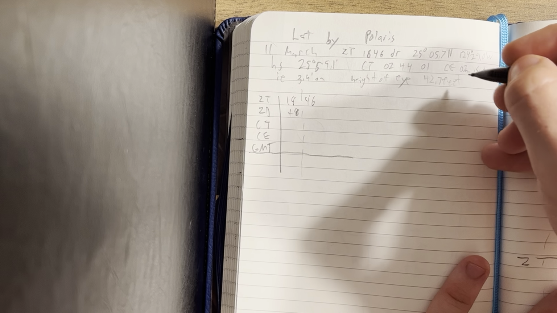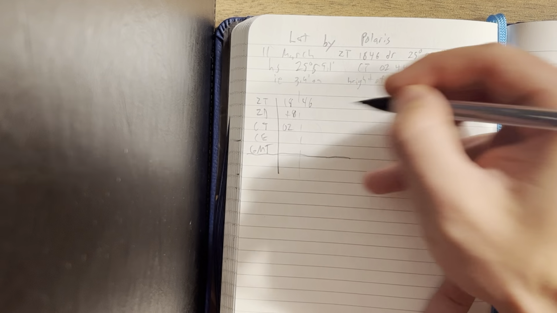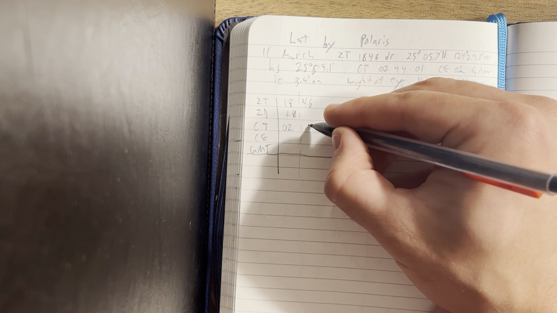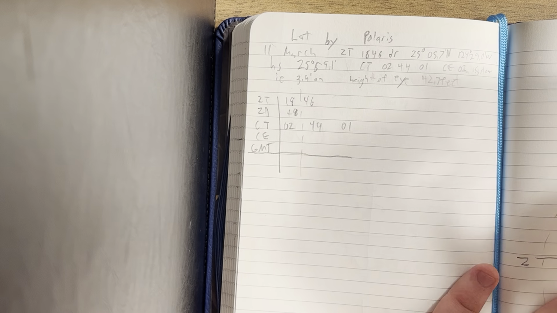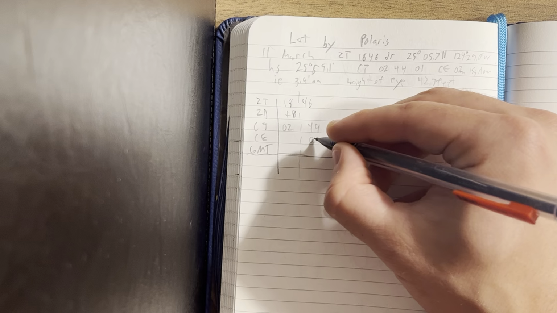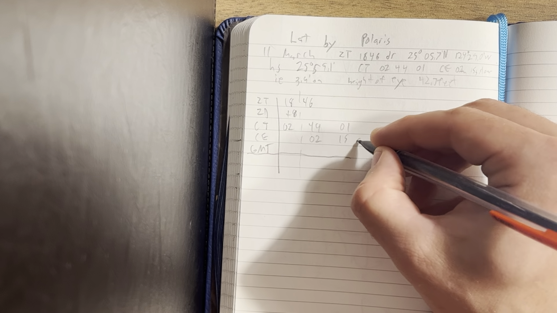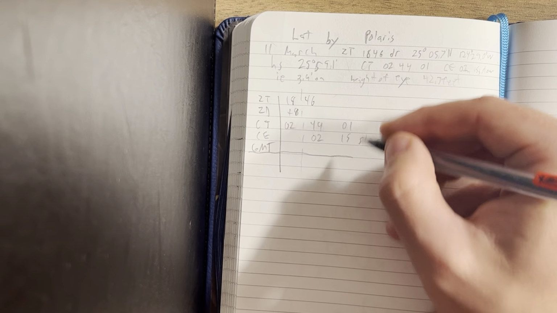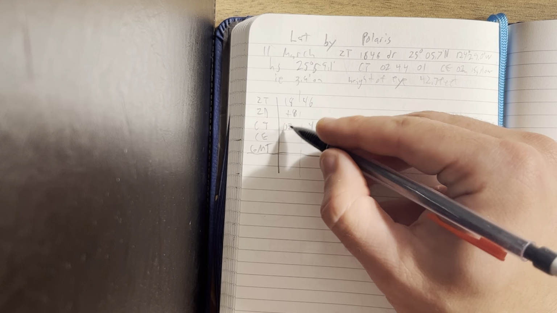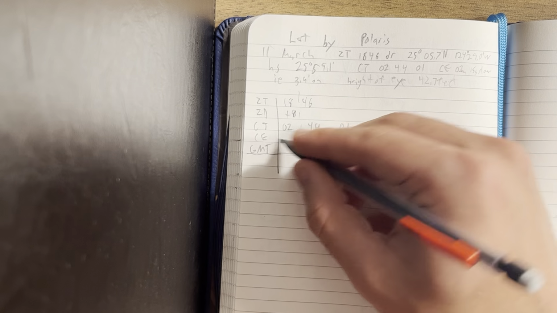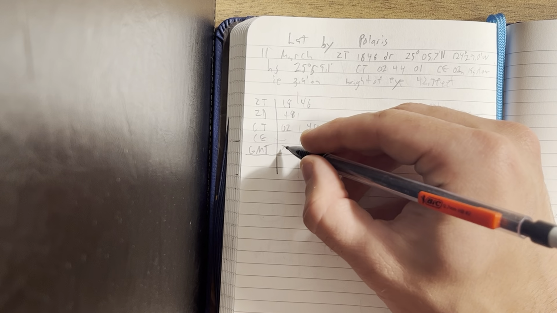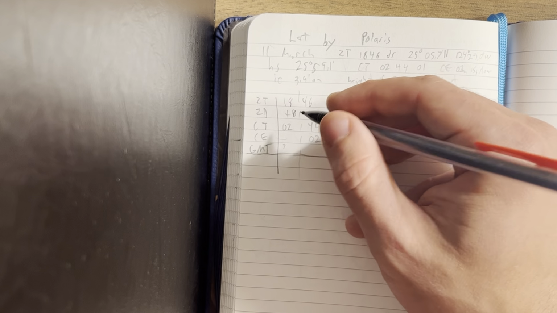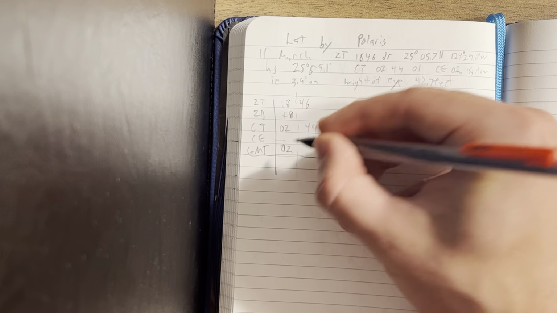Then for chronometer time, we have 02 44 01. For chronometer error, we have 02 15 slow. So then we're going to apply zone description to zone time. We get plus 8, 18 plus 8 is 26, which is going to carry over to 02 the following day.